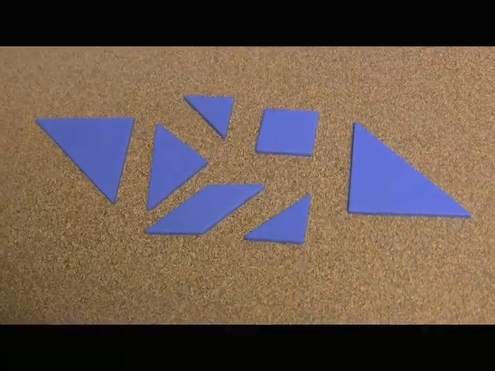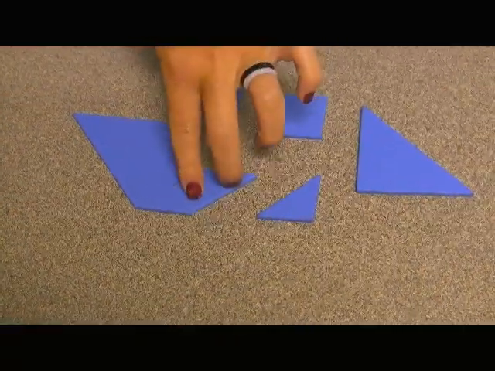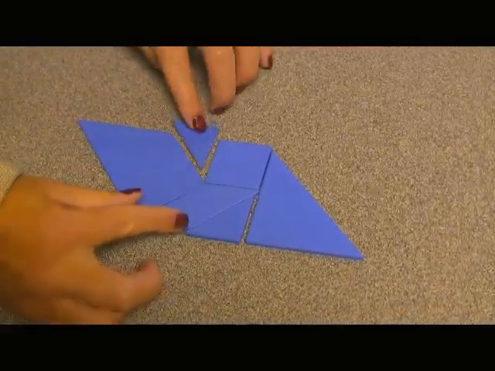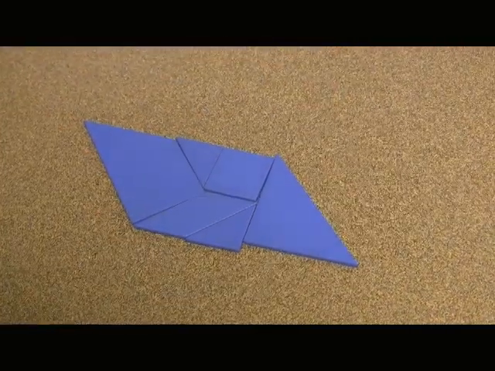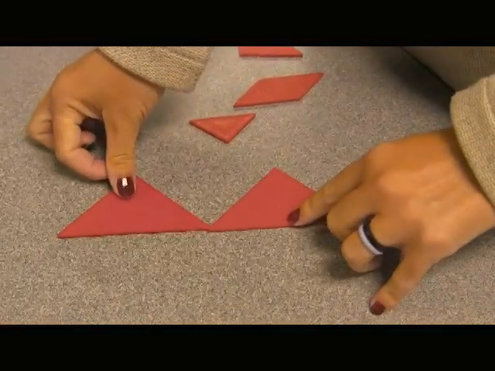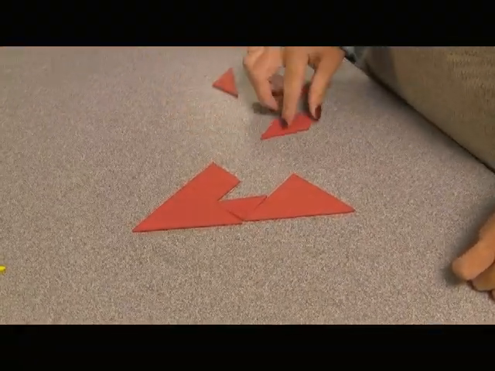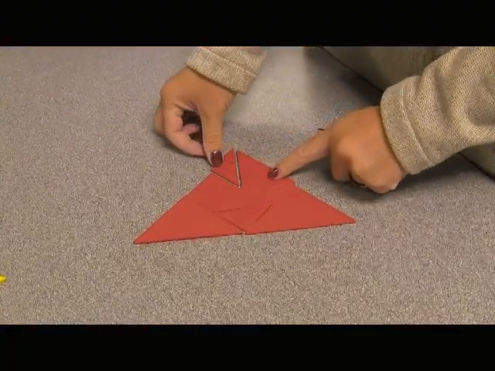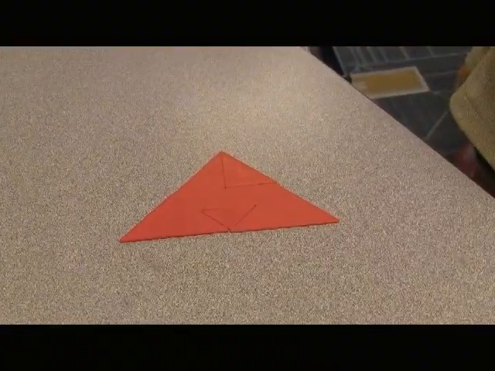Here we can use all 7 shapes to make a parallelogram. If we combine a couple of the triangles together with a parallelogram and move everything over, parallelogram. 7 shapes. Lastly, we can make a big triangle, combining 2 big triangles, the little triangle, the square, the parallelogram, and the medium and small triangle to make a bigger triangle.